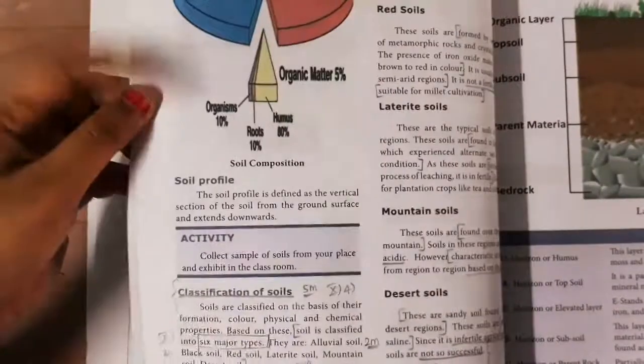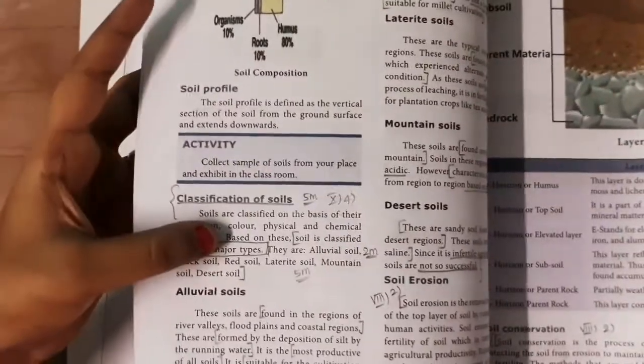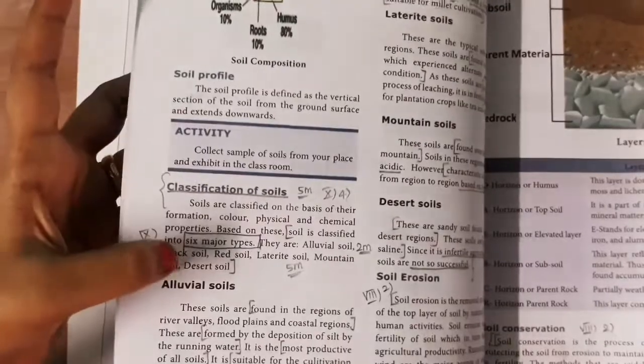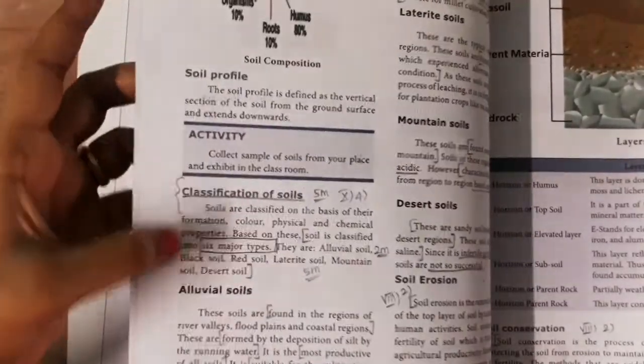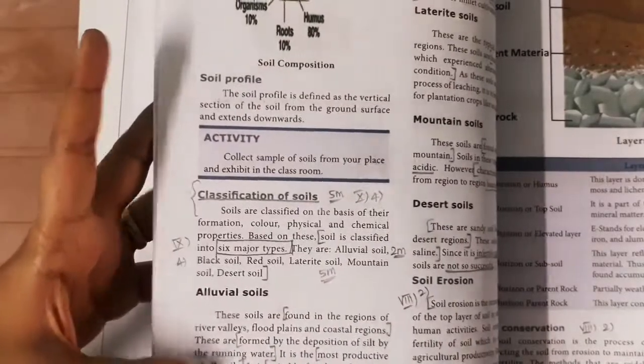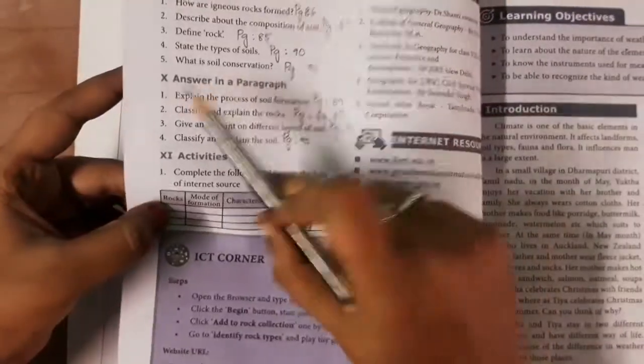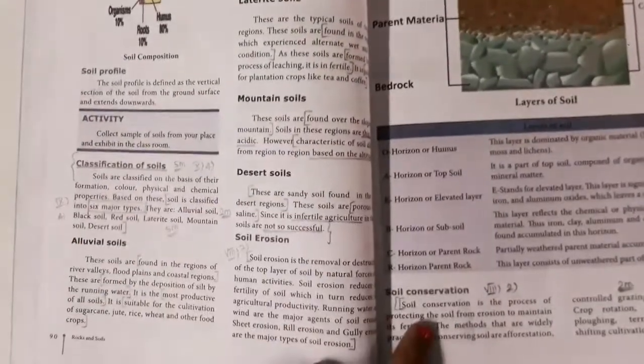Next one, state the types of soils. Page number 90. Here are the types of soil: alluvial soil, black soil, red soil, laterite soil, mountain soil, desert soil. Next one, what is soil conservation? Page number 91. You have to write from this to this.